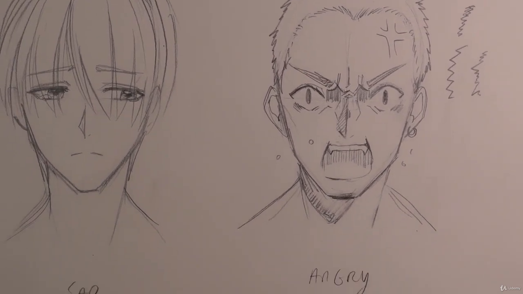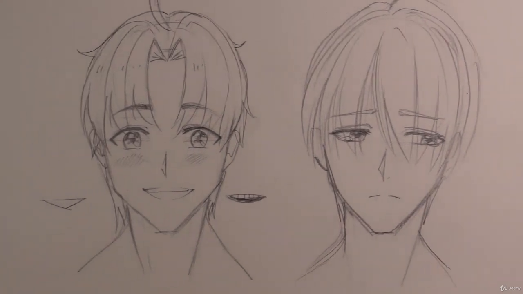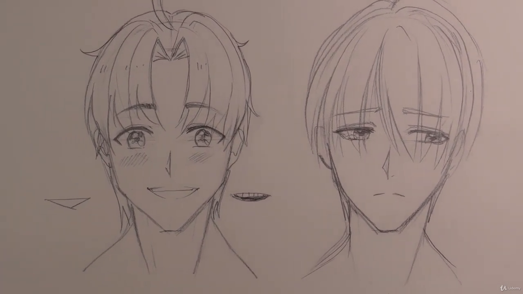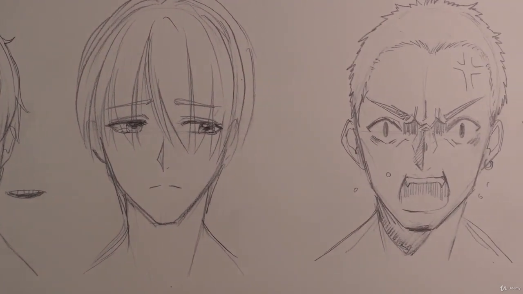I did an angry expression, a sad one, and then a happy one. Three friends who have vastly different character types.